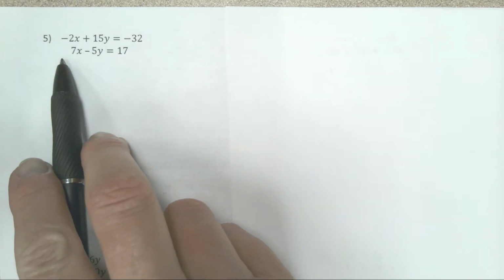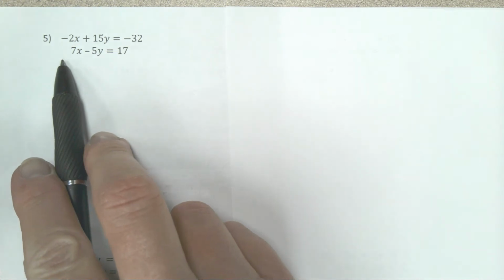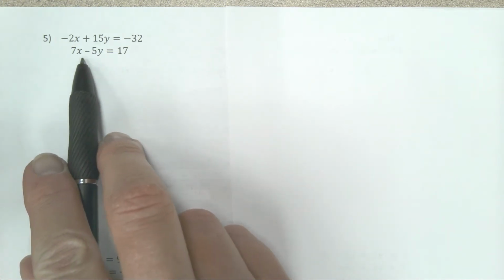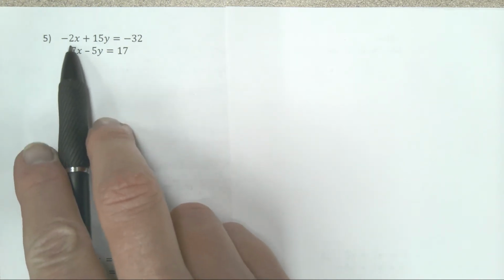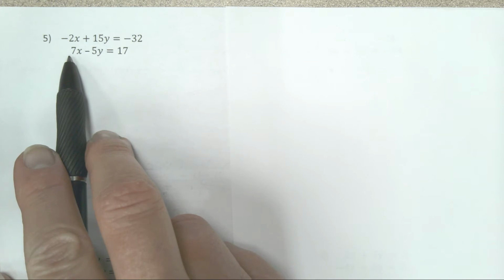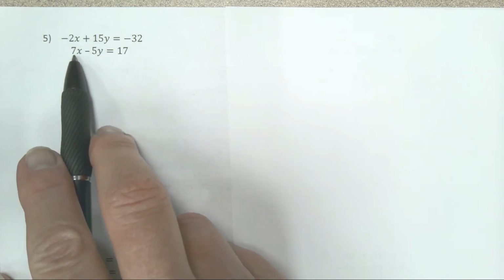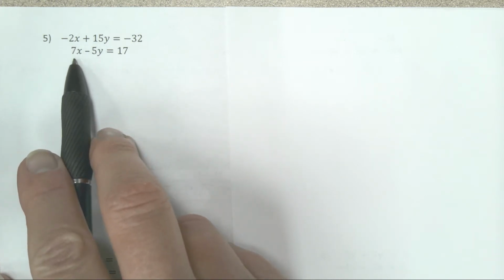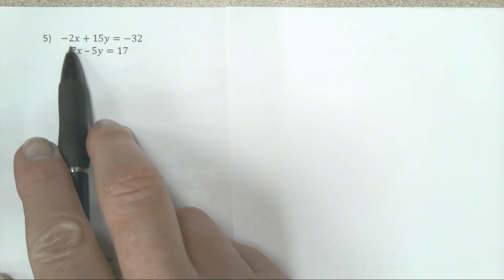All right, so when I'm trying to figure out which ones are going to make the opposites, I look and compare the coefficients of each of the x and the y and see which one makes more sense. To eliminate the x, it looks like that would take more work.